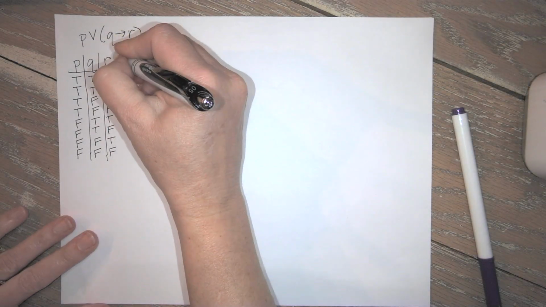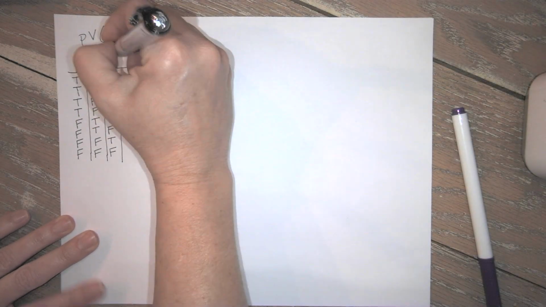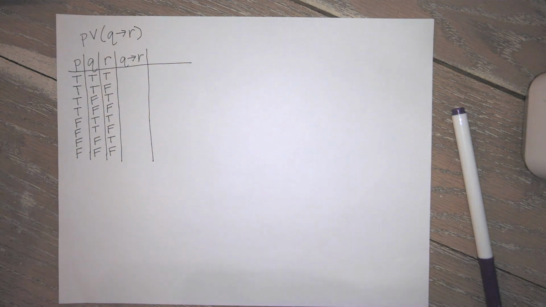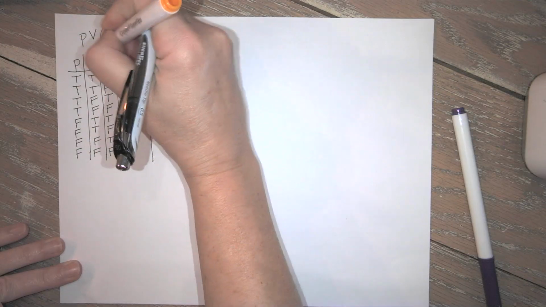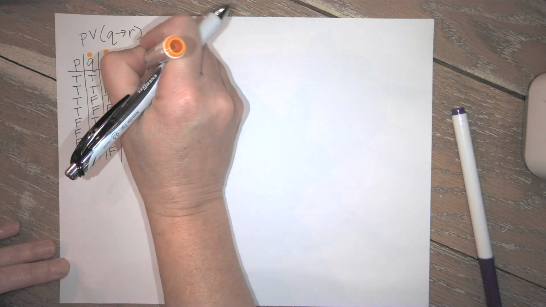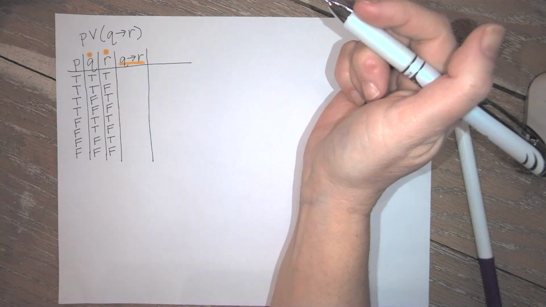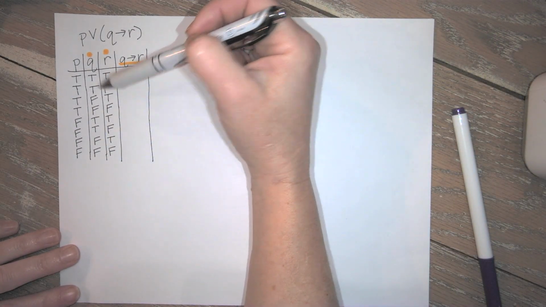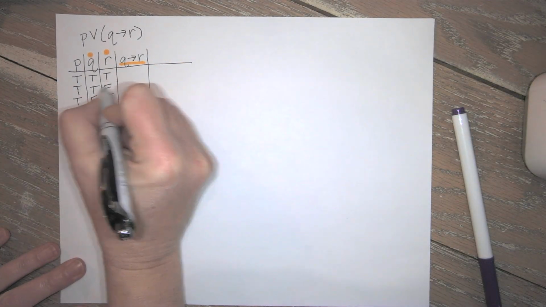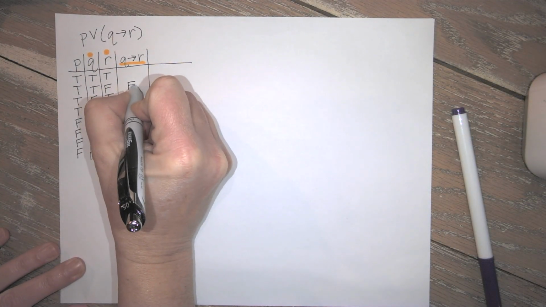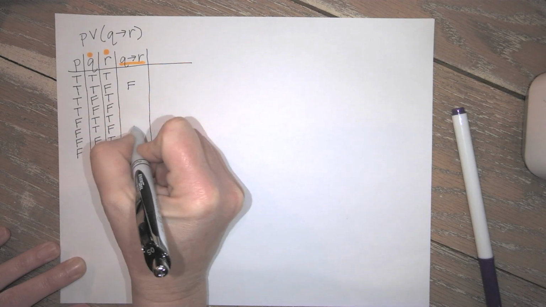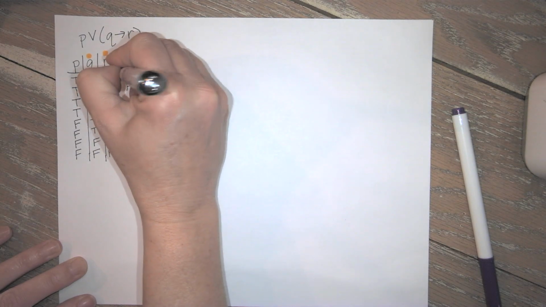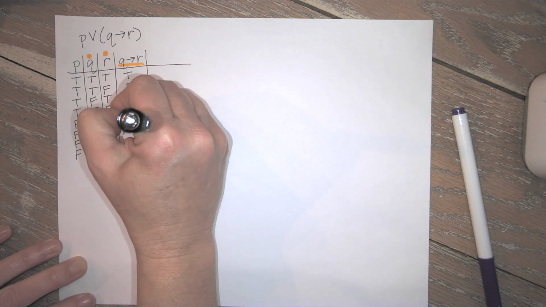Okay, I'm going to start with my parentheses, and I'm going to build a column for if Q, then R. The conditional. Make sure you're looking at the right 2 over here, Q and R. Now a conditional statement is only false when it goes true then false. So I see one right there. True then false is going to be false. Let me see if I see any other ones. Here's one. True then false is going to be false. That's the only time a conditional is false. So we can go ahead through and fill in the rest with true.